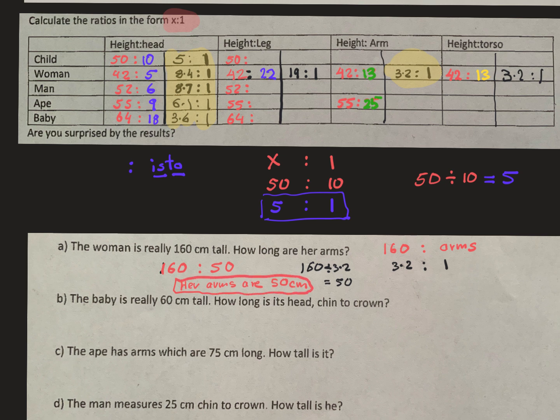Now the same thing. The baby is really 60 centimeters tall. So we will write down, using a different color this time, 60. And we want to find its head, so I'll just write head down over here. Looking in the height to head for the baby, I noticed that it is 3.6 is to 1.